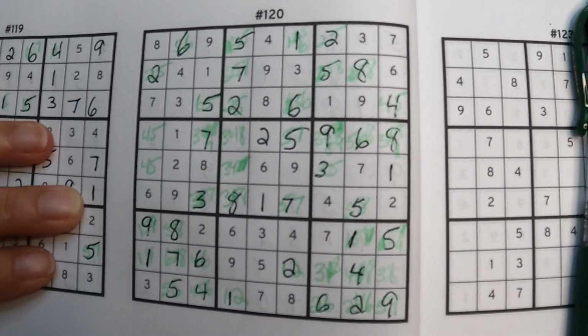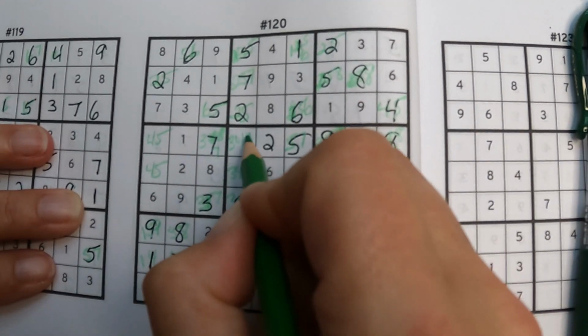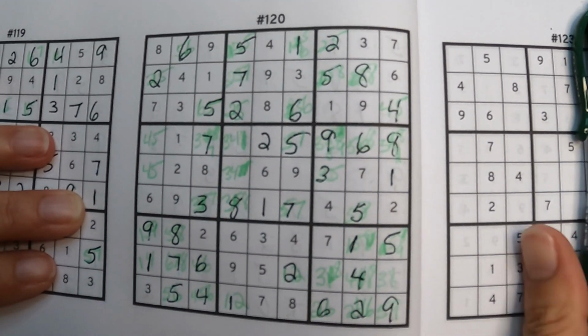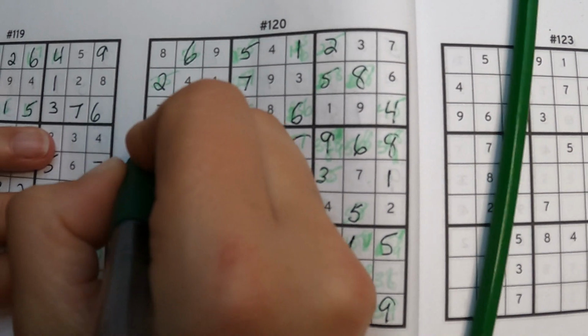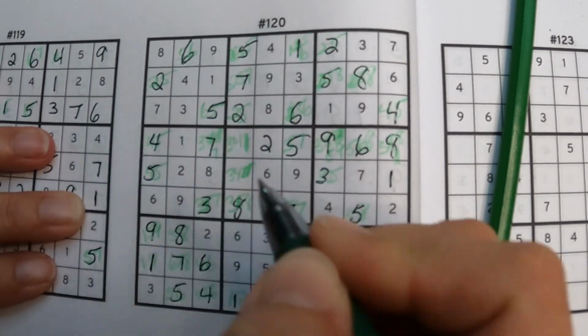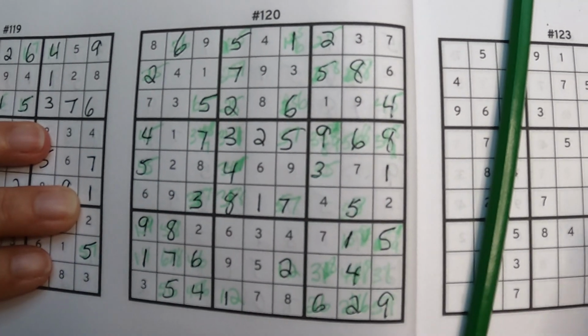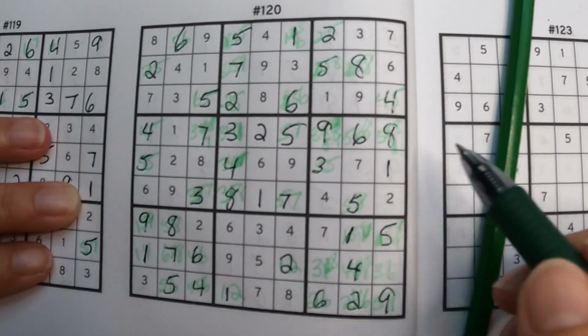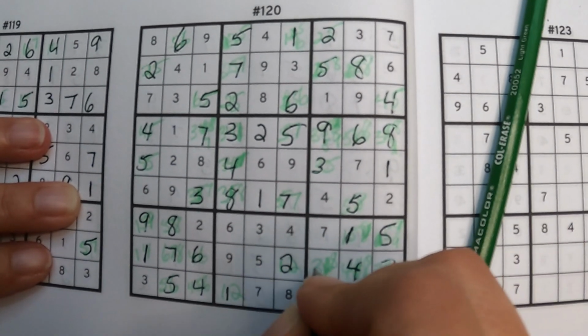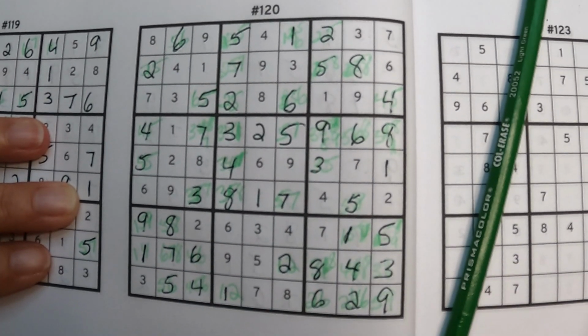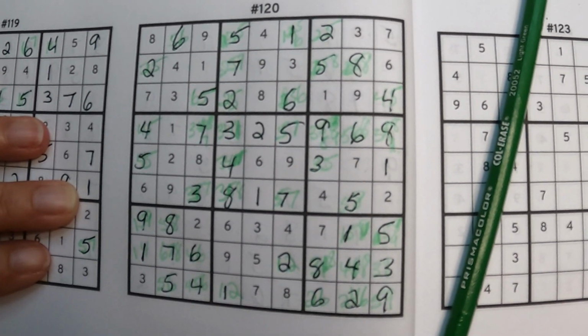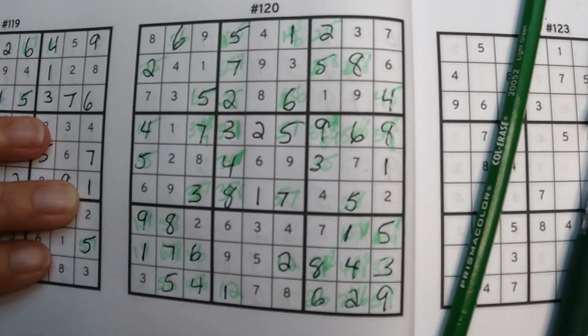So if we clean things up, we can get rid of this 8. But this 5 would make this 4, 5, and that 4 would make this 3 and 4. This 8 makes this 3 and 8. All right, well, it looks like it worked out. That was pretty messy again.